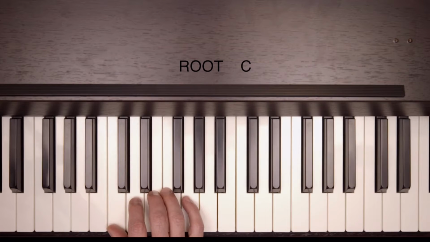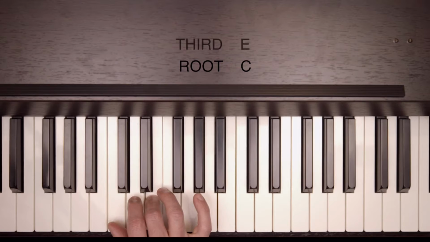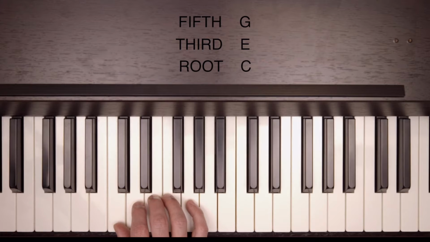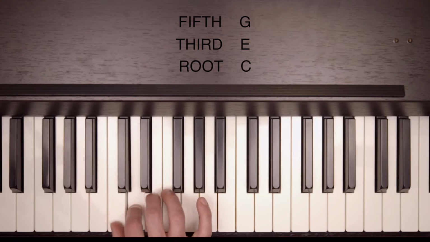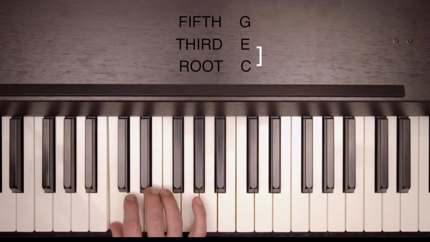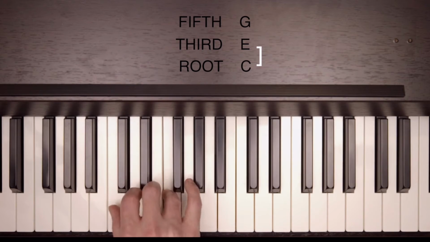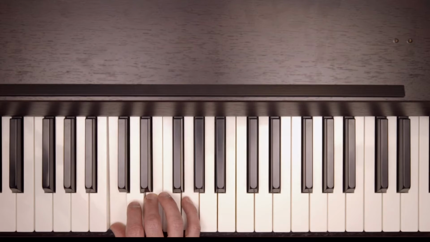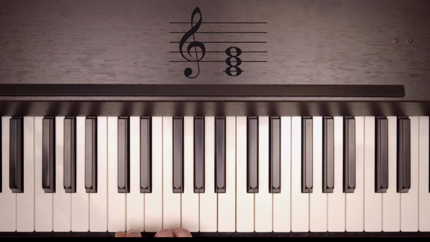Our next note is called the third, because it's a third above the root, and our final note is the fifth, because it's a fifth above the root. So when I say third and fifth, these are just intervals, or spacings between the notes. 1, 2, 3, that's a third, and 1, 2, 3, 4, 5, that's a fifth. So there's our C major triad consisting of the notes C, E, and G. Now look up and you'll see that triad on the music staff.